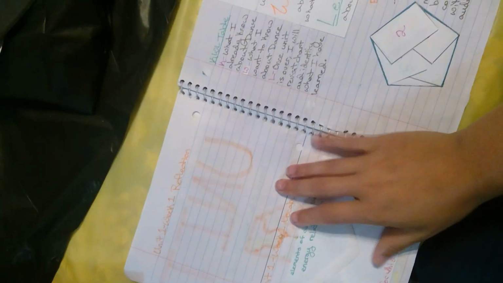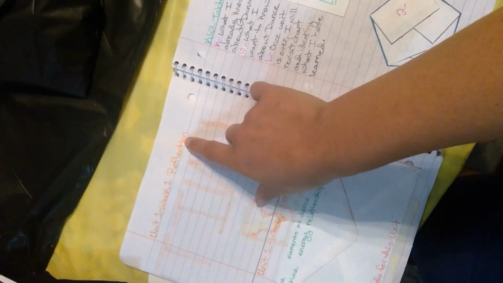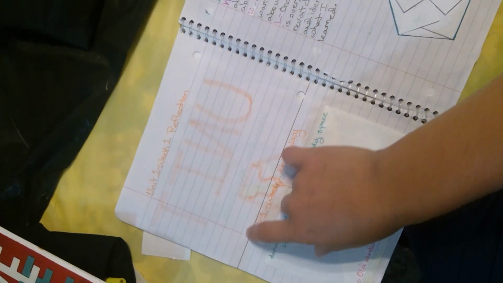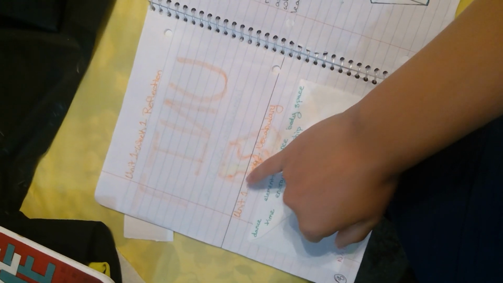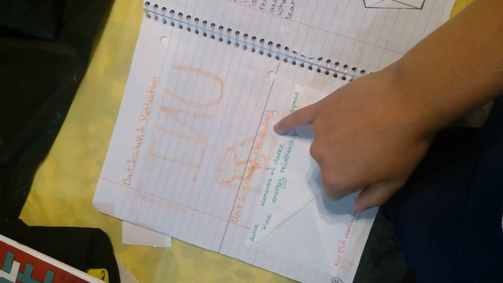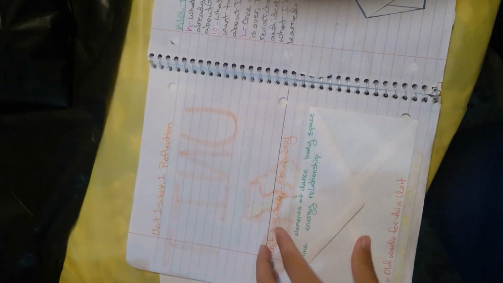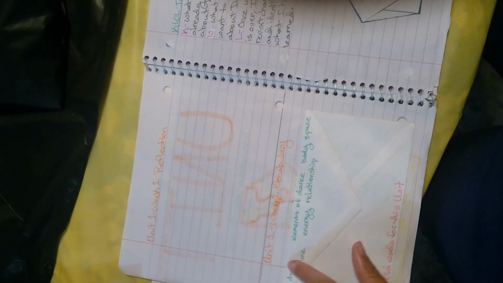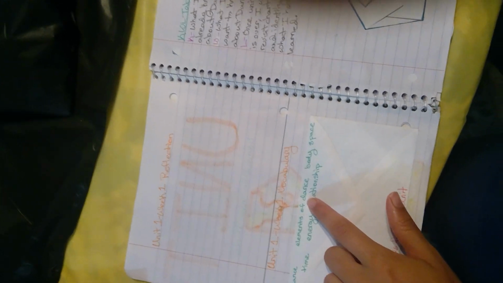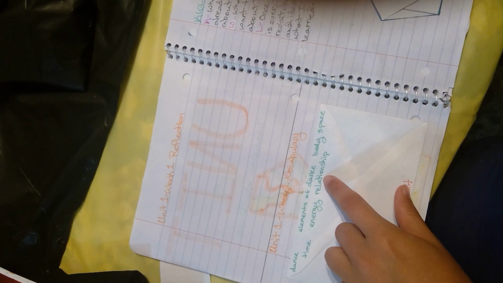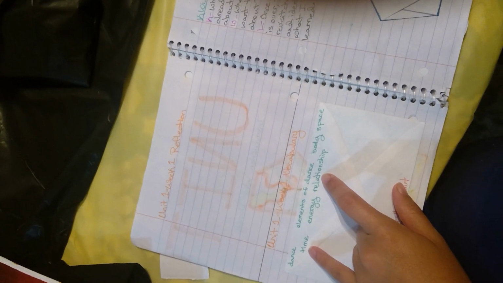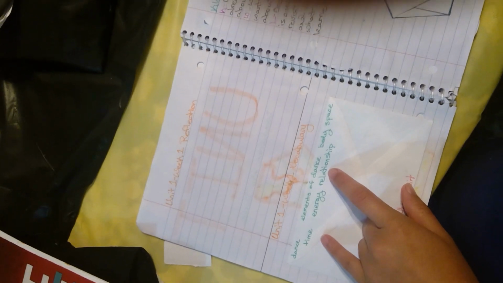You turn the page, here's your Unit 1 Week 1 reflection. You have that line in the middle just like your pre-reflection, and you have Unit 1 Week 1 vocabulary. Now on this envelope, you're going to glue this envelope down, and on this envelope you're going to have dance, elements of dance, body, space, time, energy, relationship. So now this time we have about 7 more words to add.